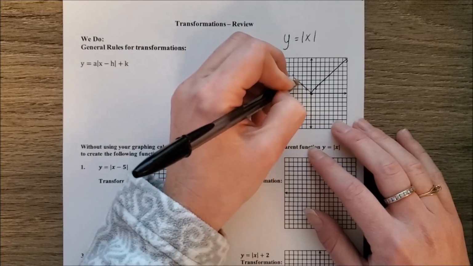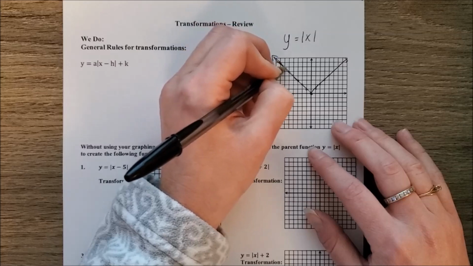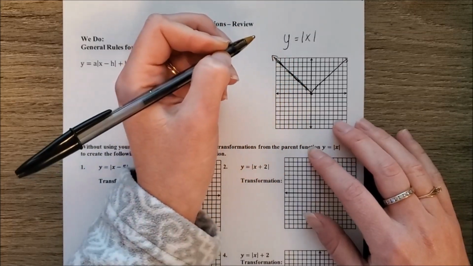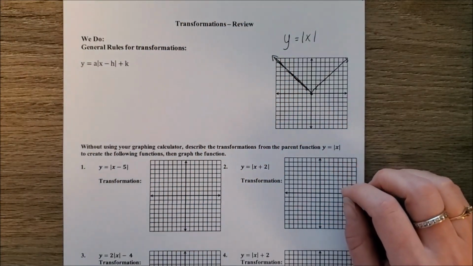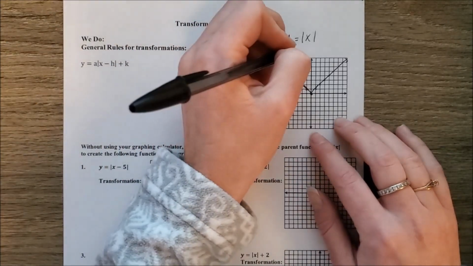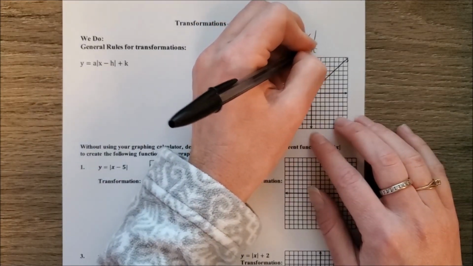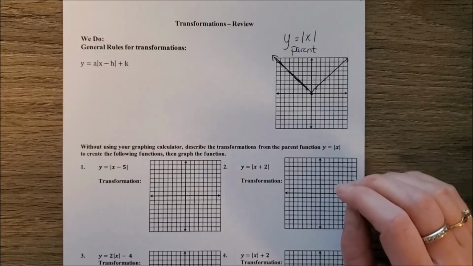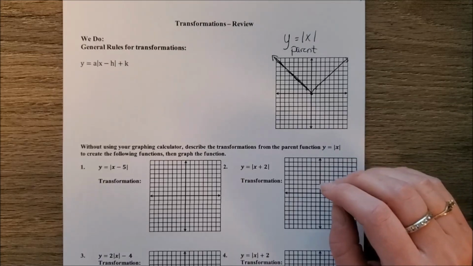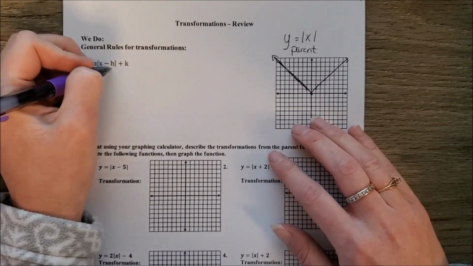And that's where we see that v. And I always say, remember, because absolute value starts with a v. So that is our general form of an absolute value equation. That is called the parent. Okay, so we're going to have the parent function, and we're going to now talk about how to transform that function. So the first type of transformation we're going to talk about is the h.